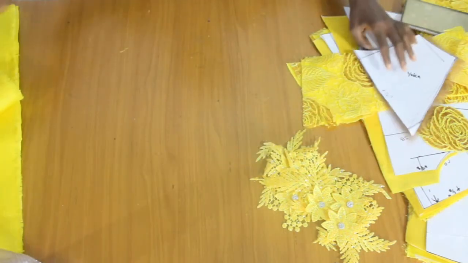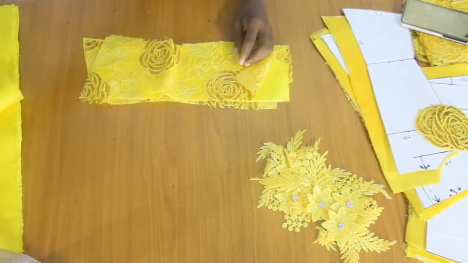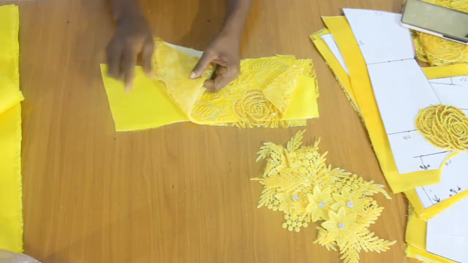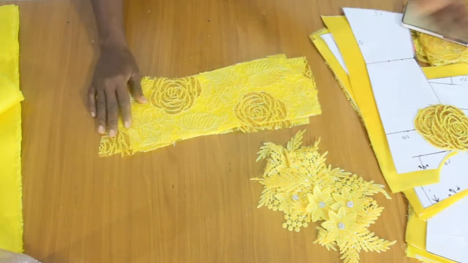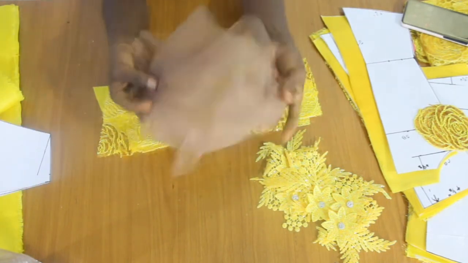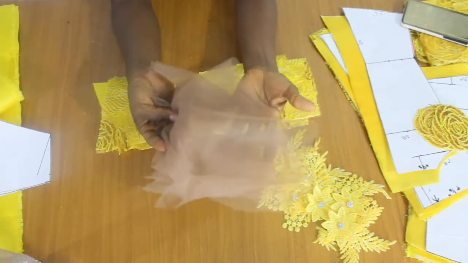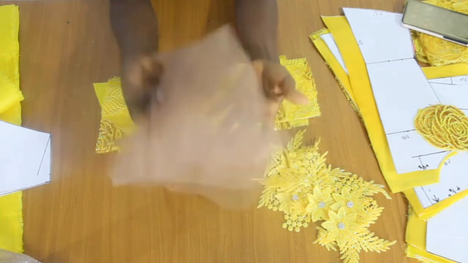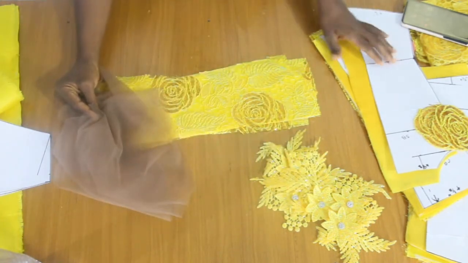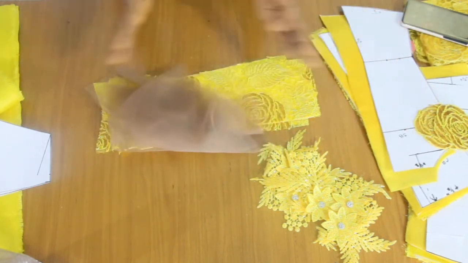So the first thing to do is join my lace to the satin. It's supposed to be a sew along, so let me just let you know in case you might forget. When I join the lace to the lining, I'll join the yokes. Because the yokes are double, I have to join them together to ensure that I don't have pieces hanging around. Then after doing that, I'll join the whole lining. Let's go and sew.